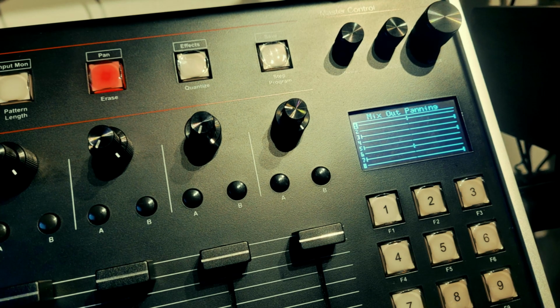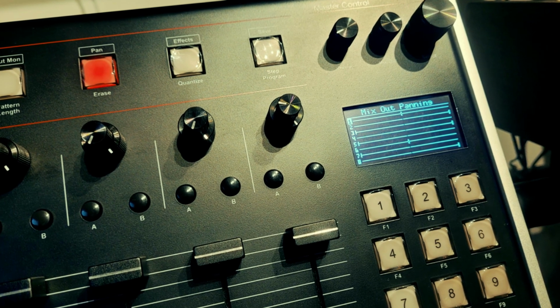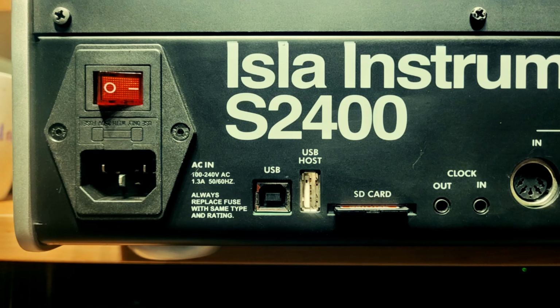In this video, we're going to look at USB audio. As the name suggests, USB audio allows you to stream digital audio to and from your S2400 via USB. A note, this is only possible with USB-B. The USB host jack does not accept audio on the S2400.